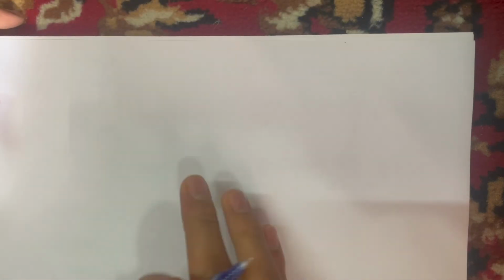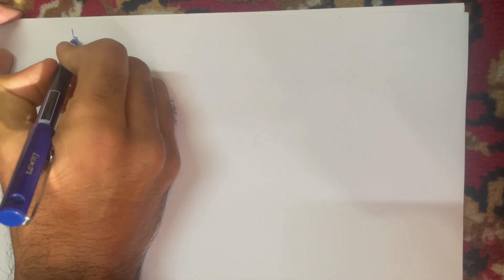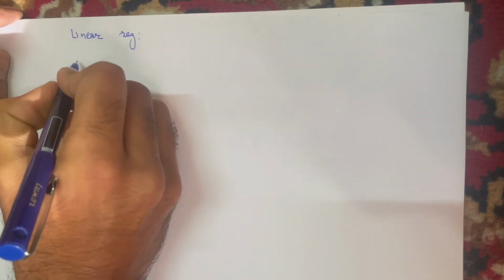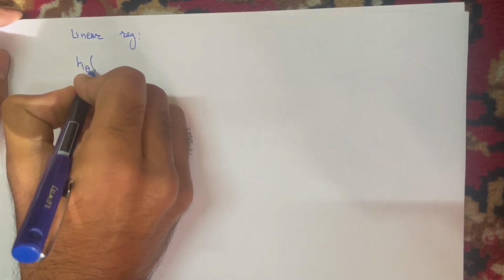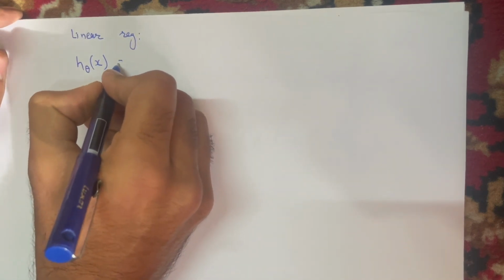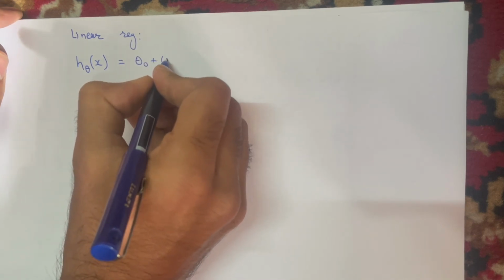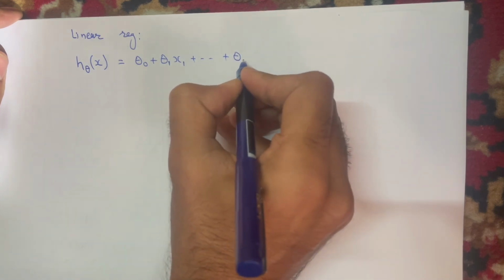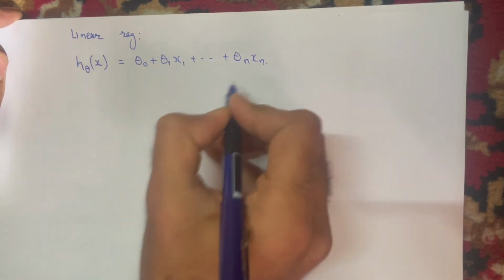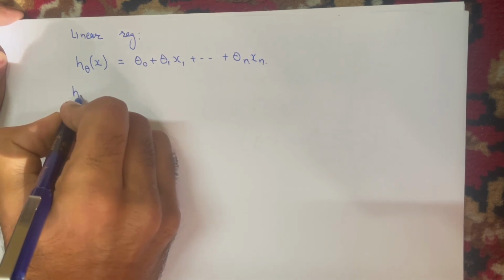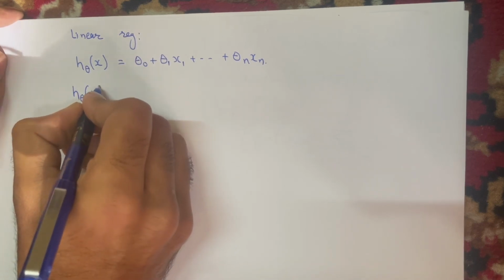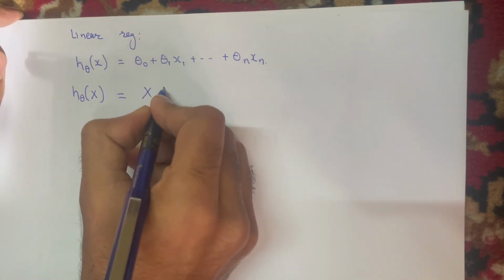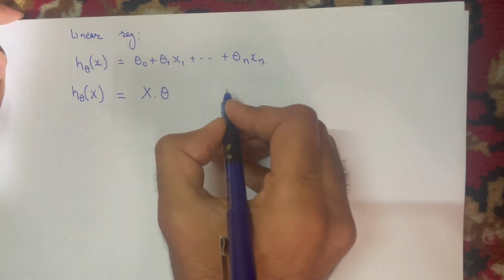So in linear regression, let me summarize it. Linear regression, our hypothesis function for one data point is equal to theta 0 plus theta 1 x1 plus dash dash dash plus theta n xn. This is for one equation. But for the entire training data set in matrix format, this h of theta x can be written as x dot theta.